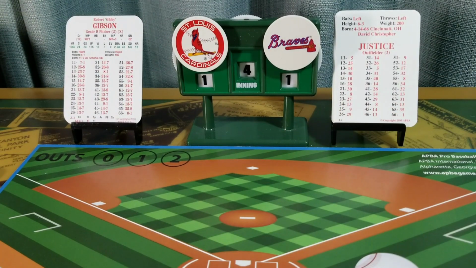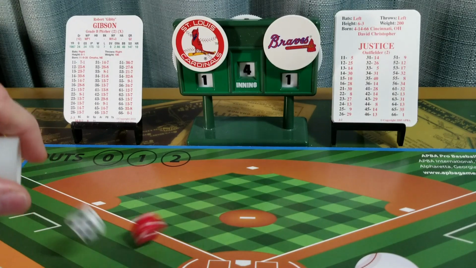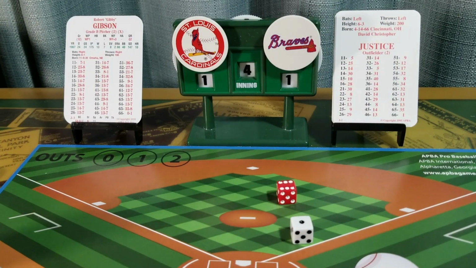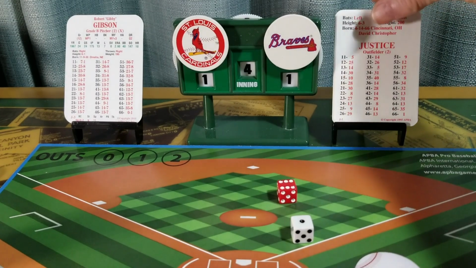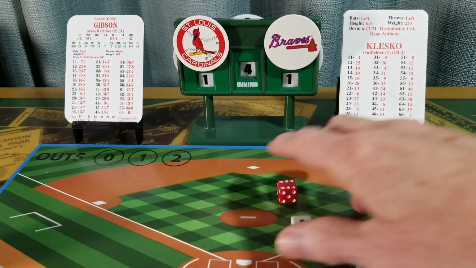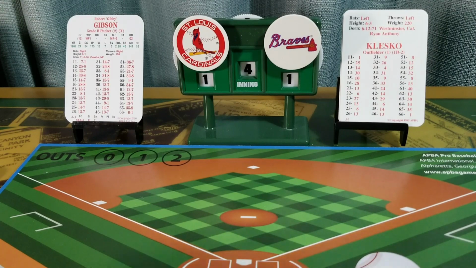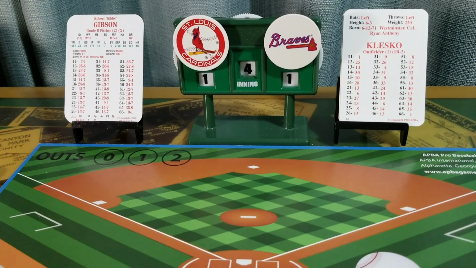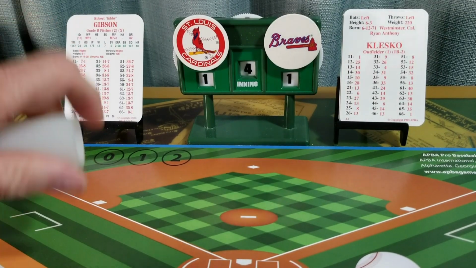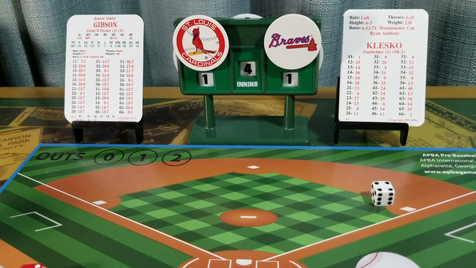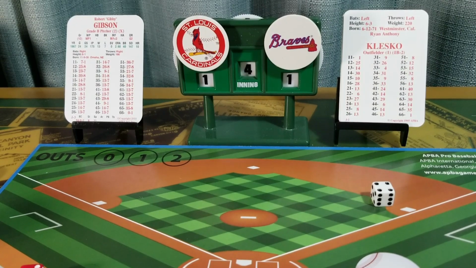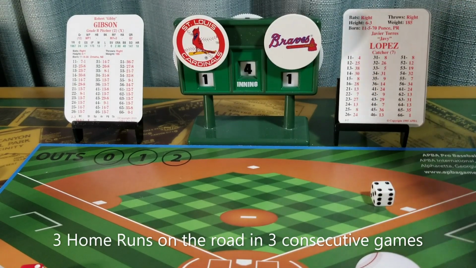David Justice will lead off the bottom of the fourth for the Braves. Here's the pitch to David Justice. 61 is a fly ball to Roger Maris in right field. First out. Ryan Klesko. Ryan Klesko was the first major leaguer in baseball history to hit 3 homers in the World Series on the road. He did that in 1995. Pitch to Klesko, 34 is the roll. Fly ball to center field. Curt Flood has it measured, makes the catch.